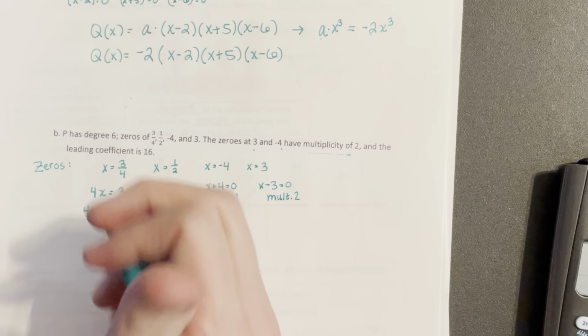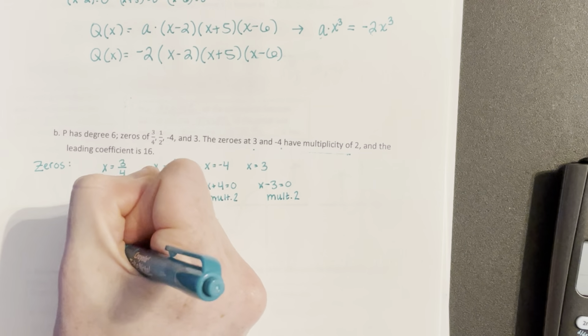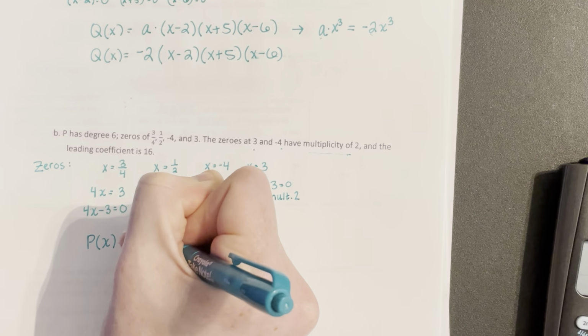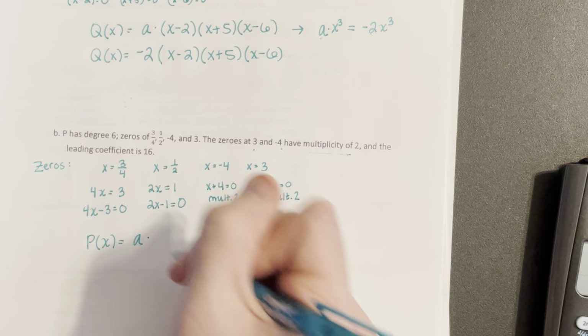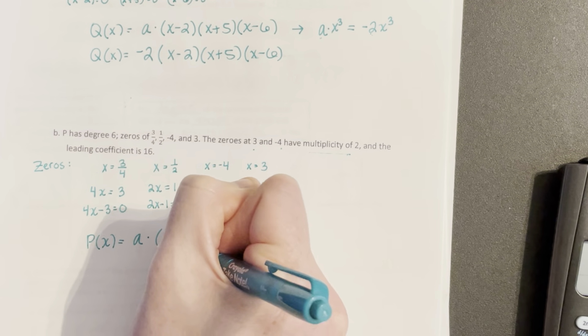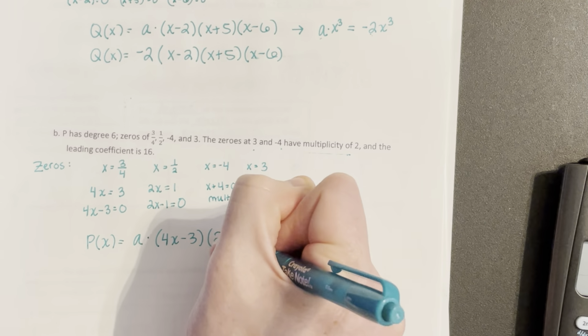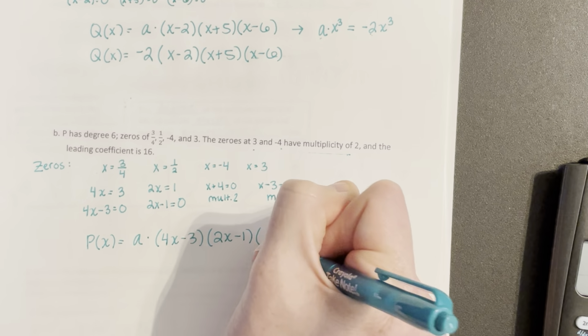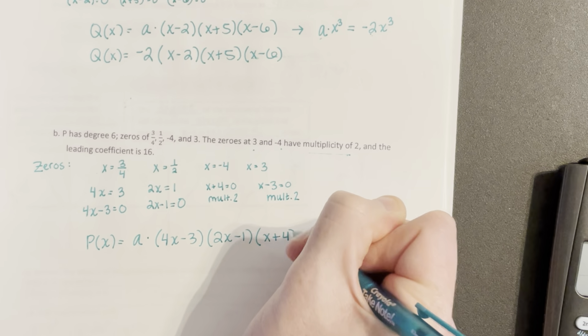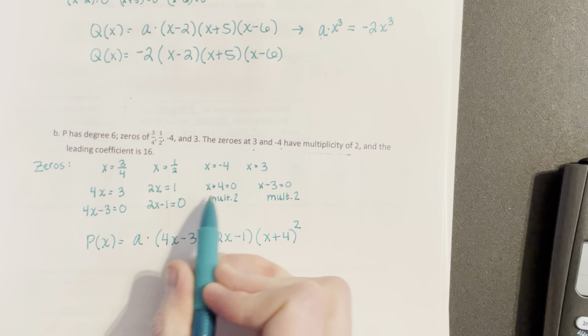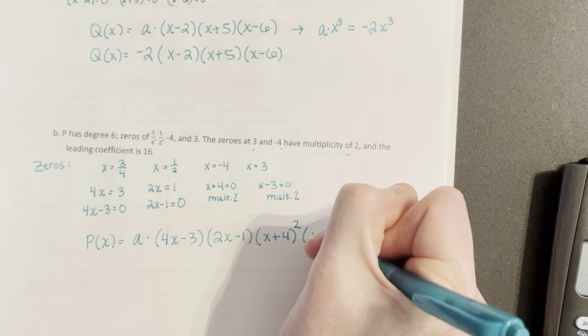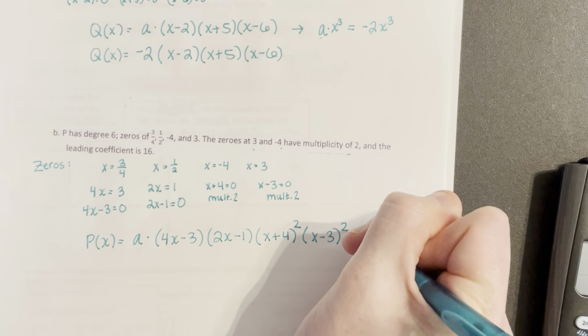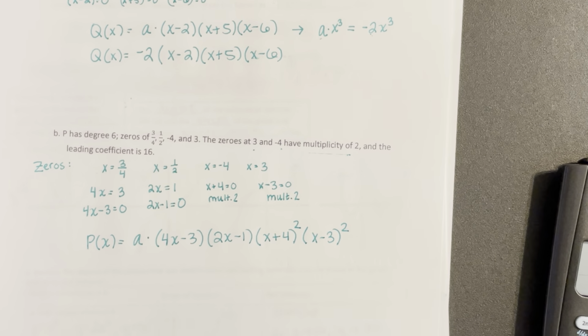Now I can put this in factored form. So P of X equals A times 4x minus 3, 2x minus 1, x plus 4 squared because of the multiplicity, and x minus 3 squared because of the multiplicity.